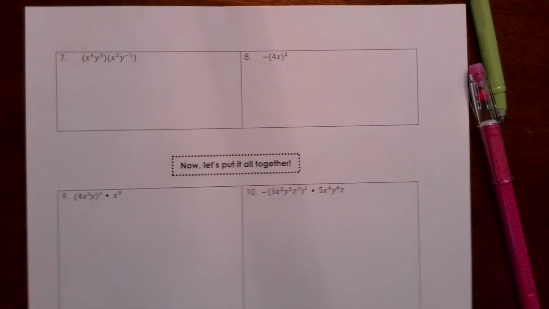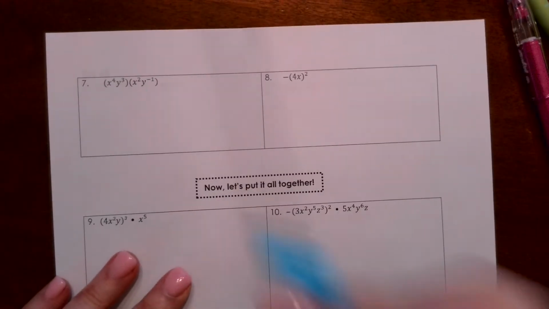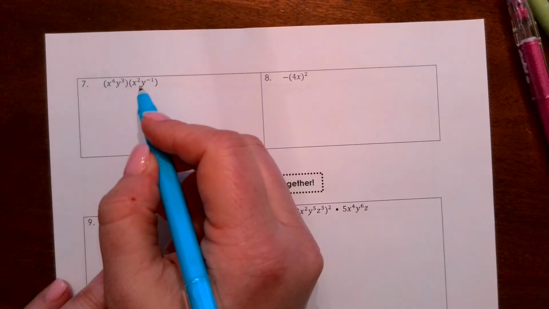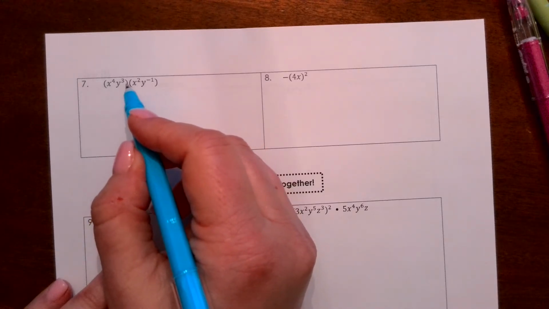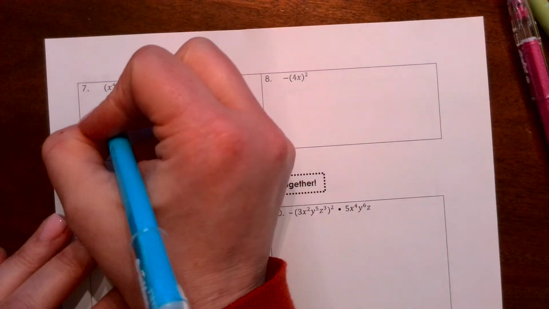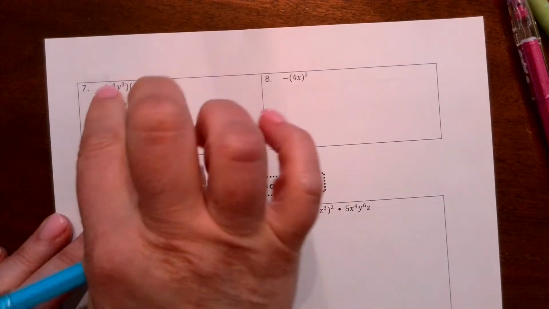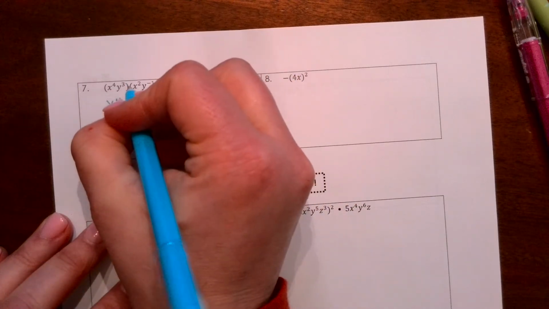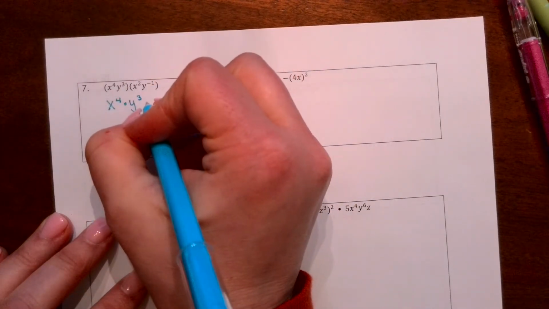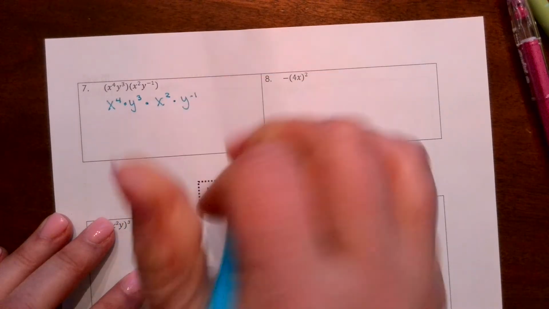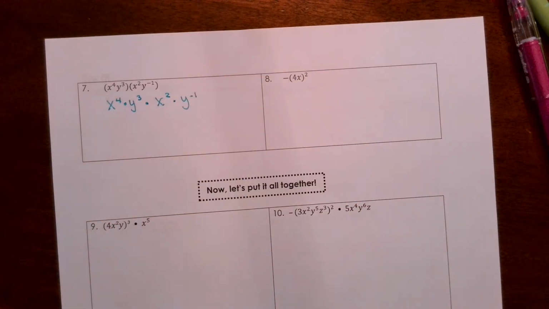I'm going to go up here to number 7, and I've got a lot of multiplication here, right? I have this in parentheses, but I know this is just x to the 4th times y cubed. I just didn't put the multiplication symbol. This is a multiplication, so that's times x squared times y to the negative 1. It's all multiplication, so I dropped the parentheses.